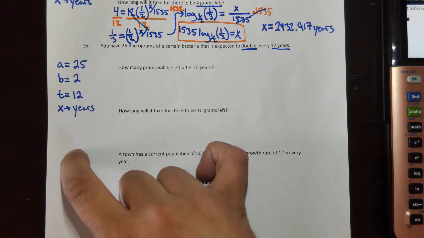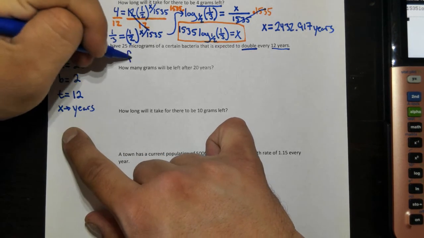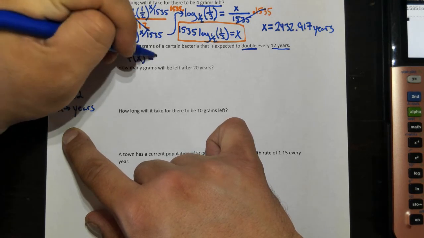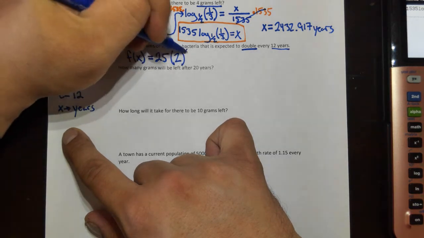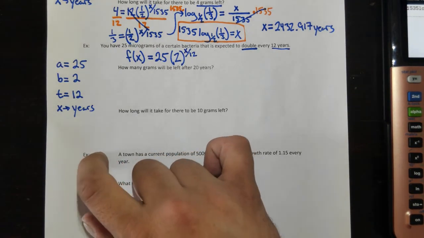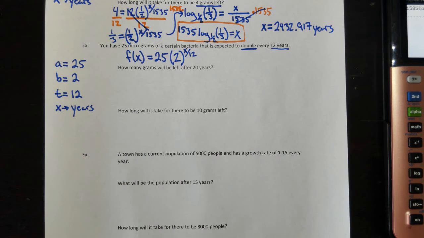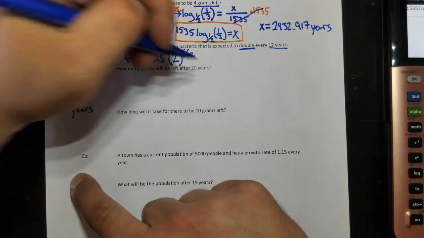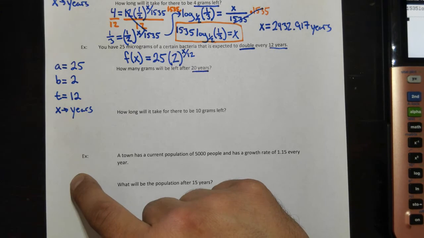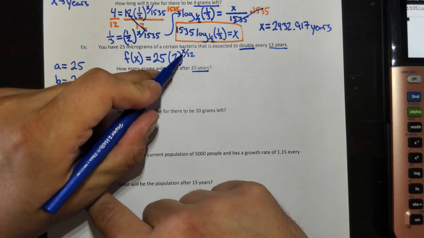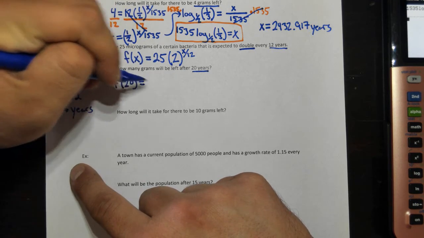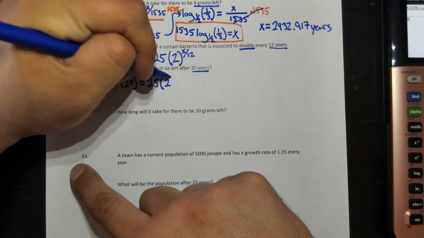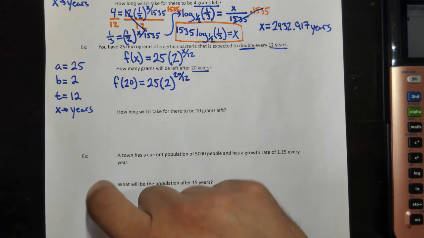Okay. So now we can just plug it into our formula. So we have f of x is equal to 25 times 2 to the x over 12th power. All right, awesome. So we have our function. Now we can answer these questions. How many grams will be left after 20 years? Well, years, again, is an x value, so we're going to plug 20 in for x. So we're going to have f of 20 is equal to 25 times 2 to the 20 over 12th power.